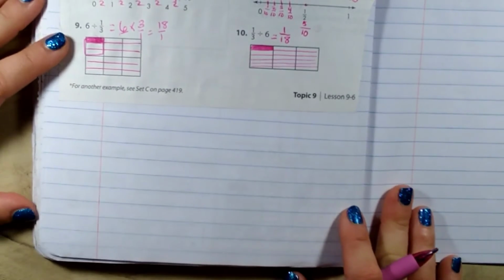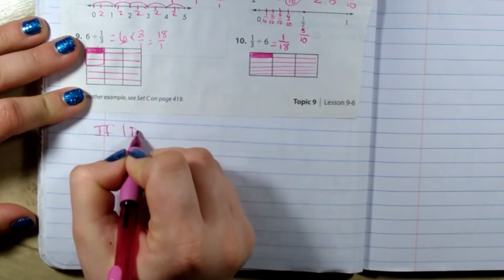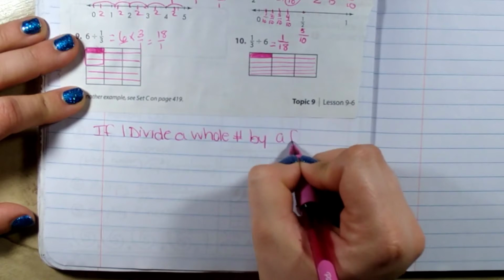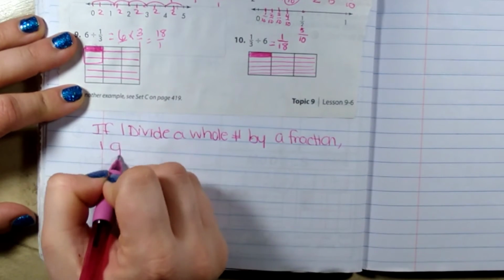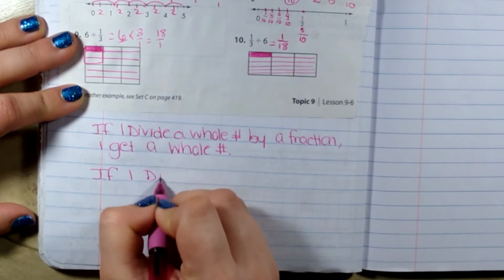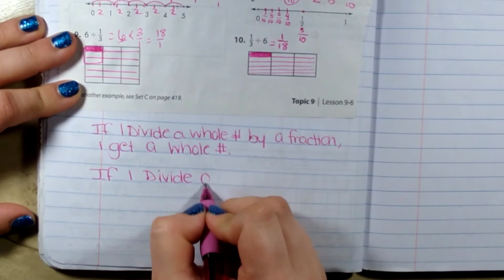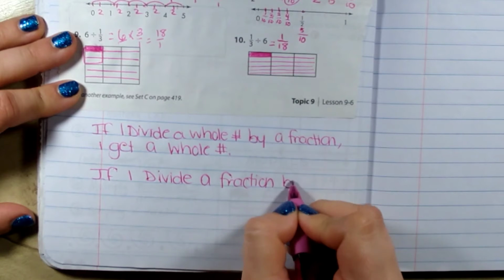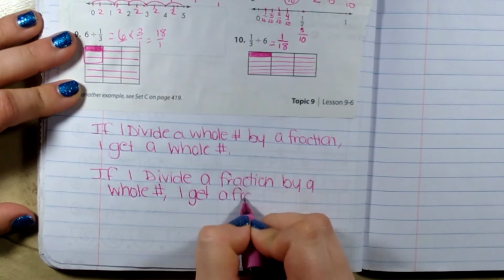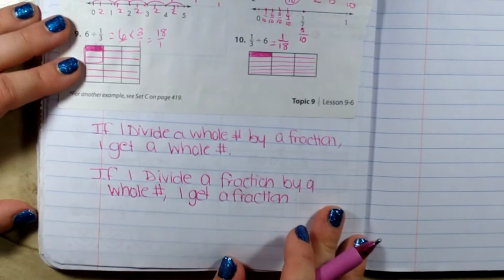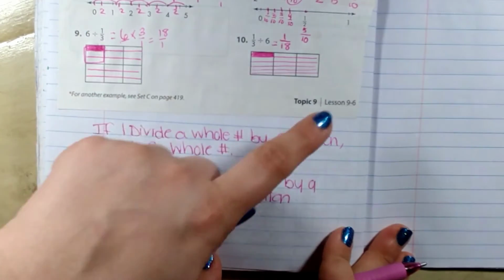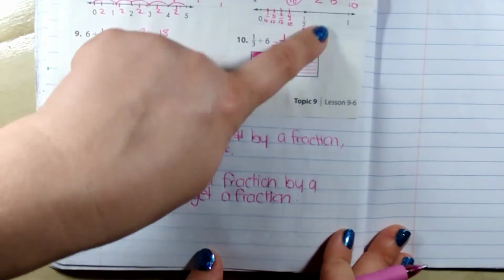If you notice, if I divide a whole number by a fraction, I get a whole number. If I divide a fraction by a whole number, I get a fraction. So you're essentially finding out how many individual pieces you have when you're dividing by a fraction, and you're finding out what the fraction is once you divide the fraction into pieces.